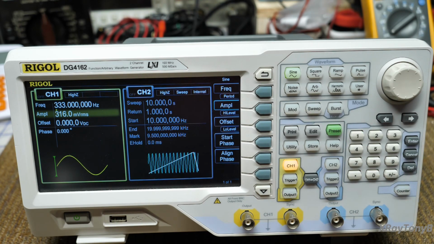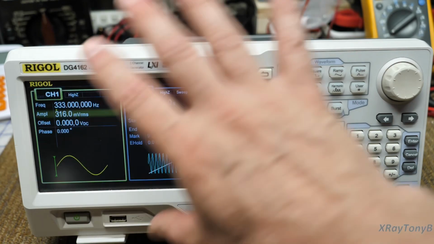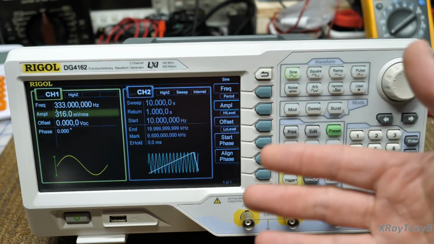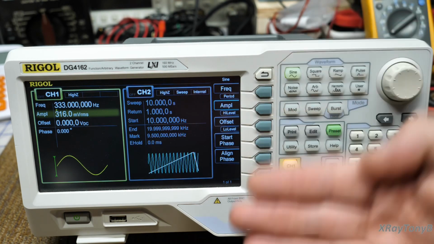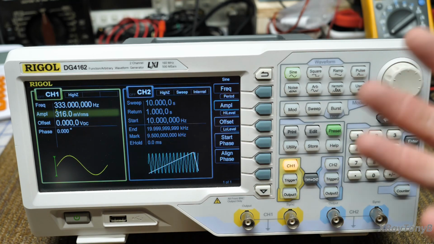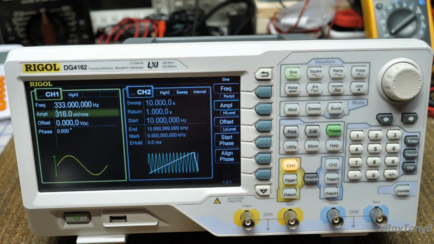Now, there's so much one of these can do, and I'm going to keep this focused to those who want to use this to troubleshoot or to generate a signal for their radio. So you're going to do an AM or an FM radio or a receiver, and you just want to generate a radio signal to do your tests. That's what we're going to focus on. That's all this video is going to be.